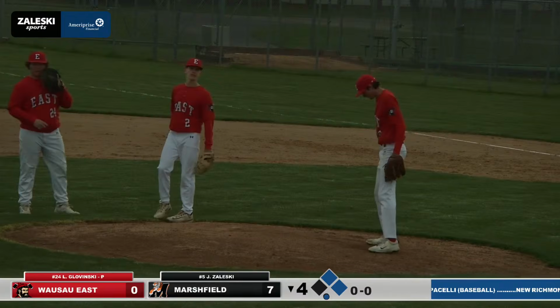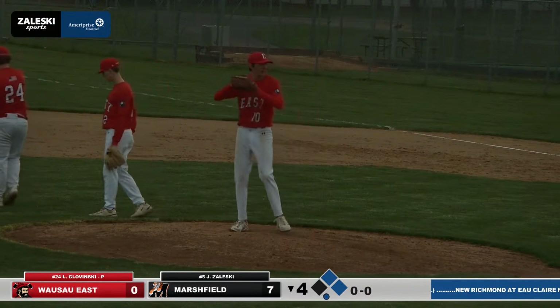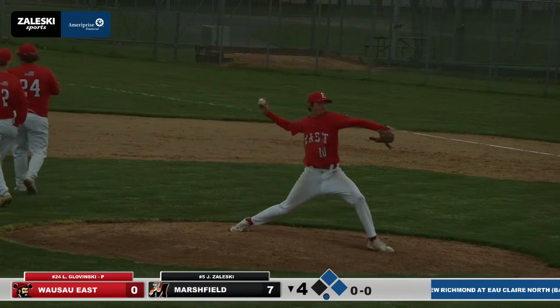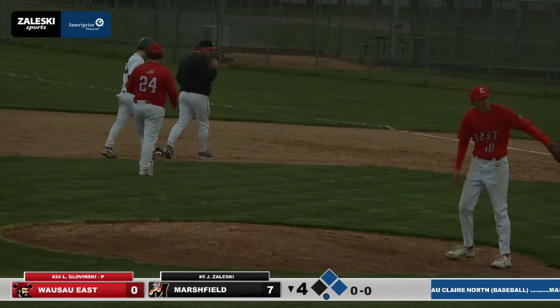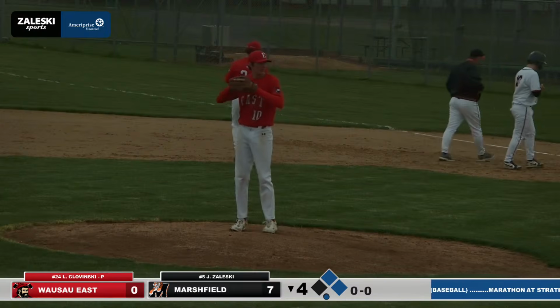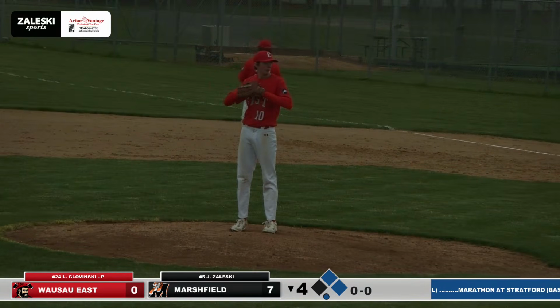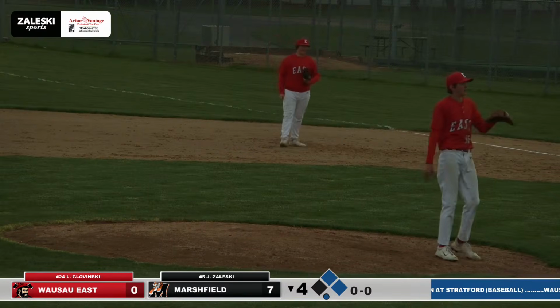Now pitching for Wausau East, Kyler Barth. Right-hander Kyler Barth, the new pitcher for Wausau East.